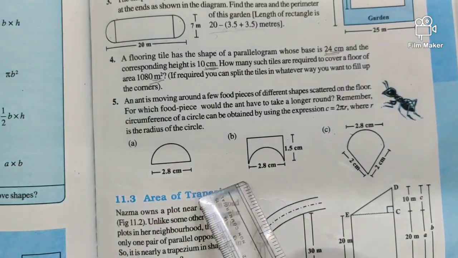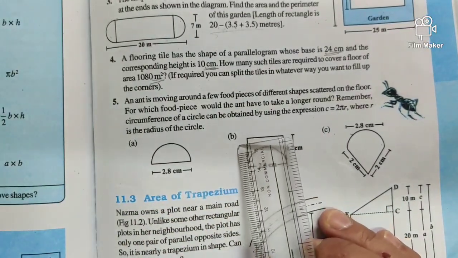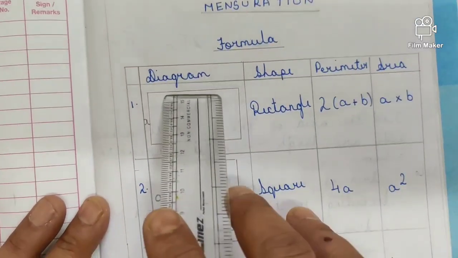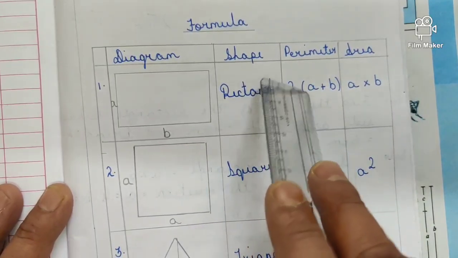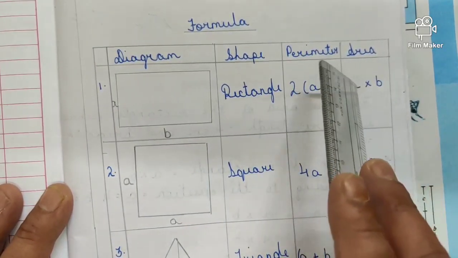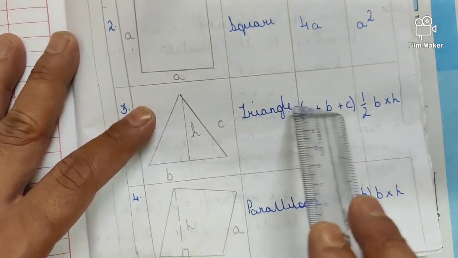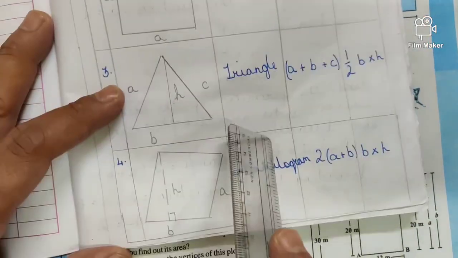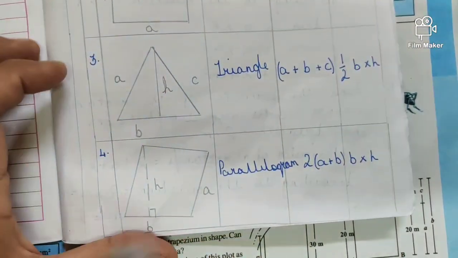Before that, let me revise the formulas. Here are the formulas. Rectangle: perimeter is 2 times (l plus b), and area is l into b. Square: perimeter is 4a, and area is a square. Triangle: perimeter is the sum of all the sides, and area is half into base into height. Parallelogram: perimeter is 2 times (a plus b), and area is b into h, the height.